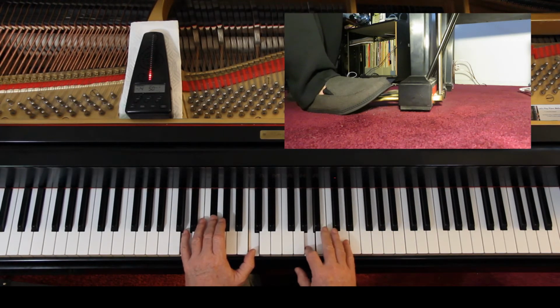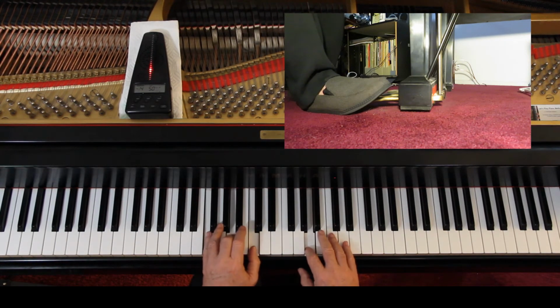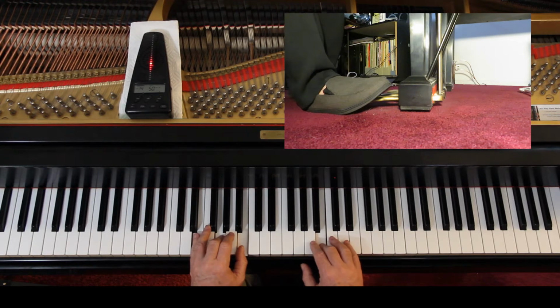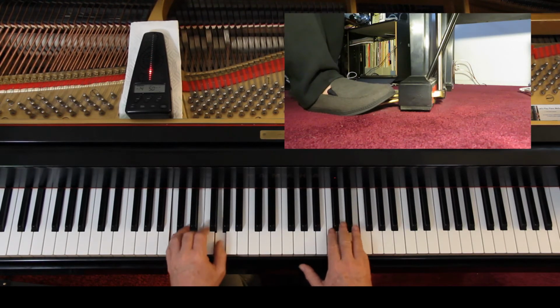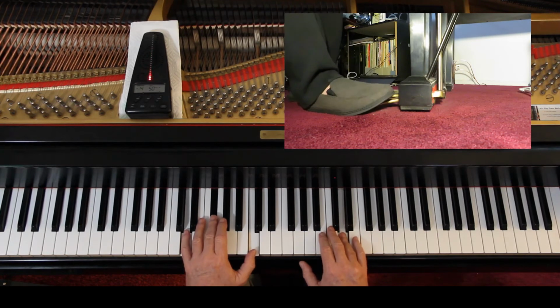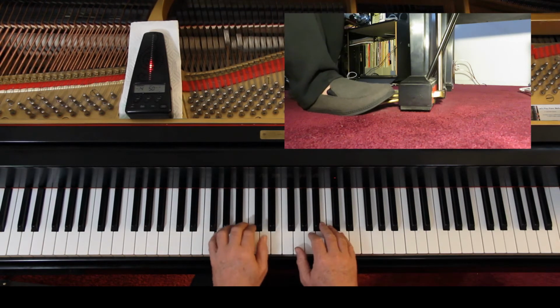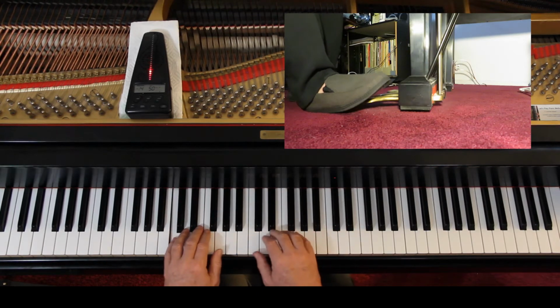To the second line now. Take the first ending. 1, 2, 3. Now the coda. 3 and 4 and. 3 and 1 and.